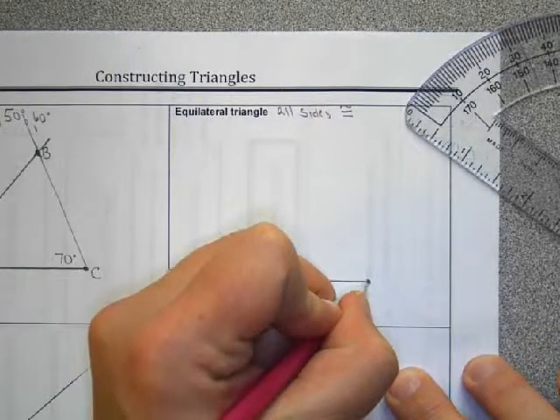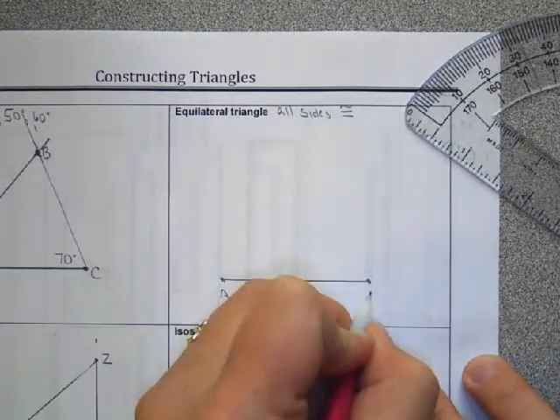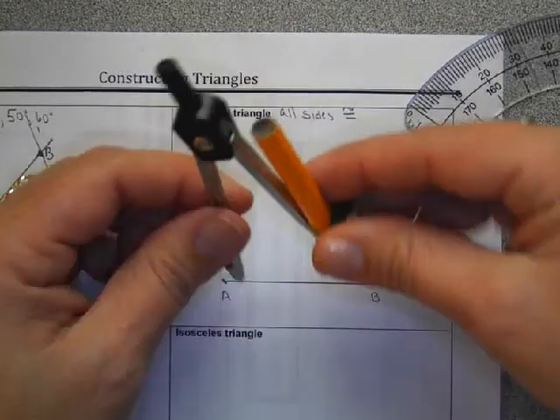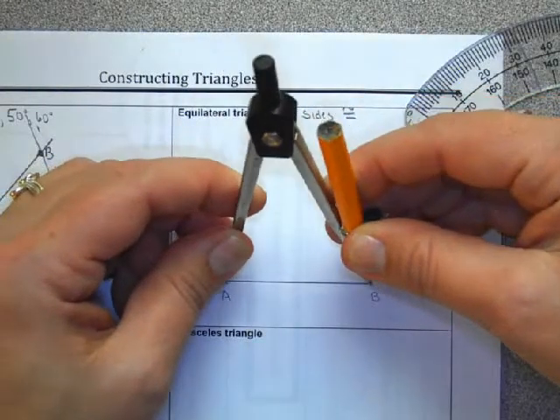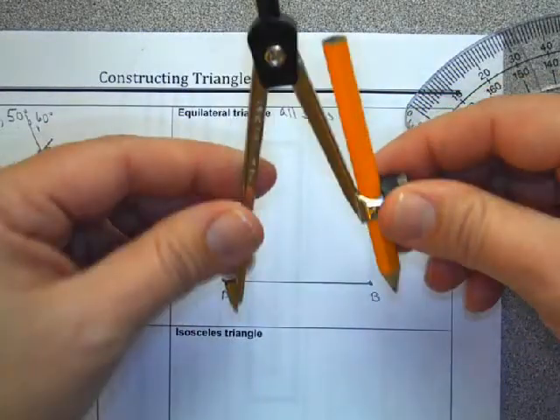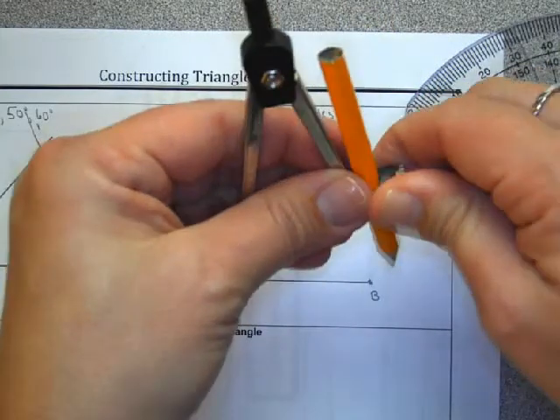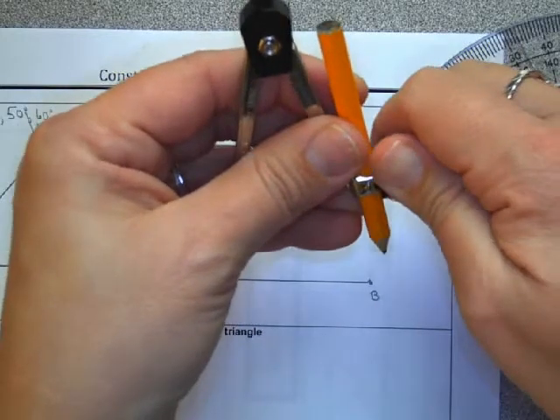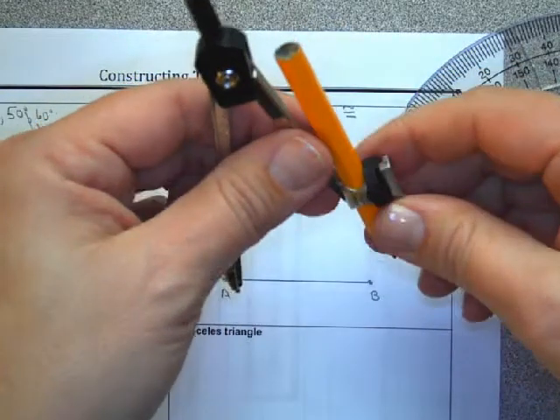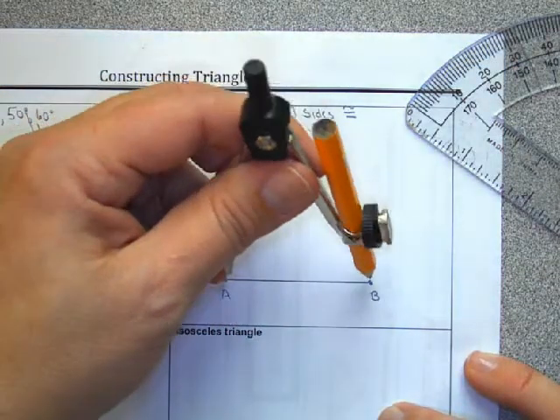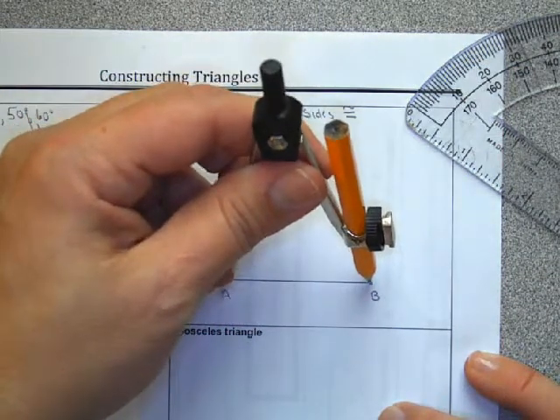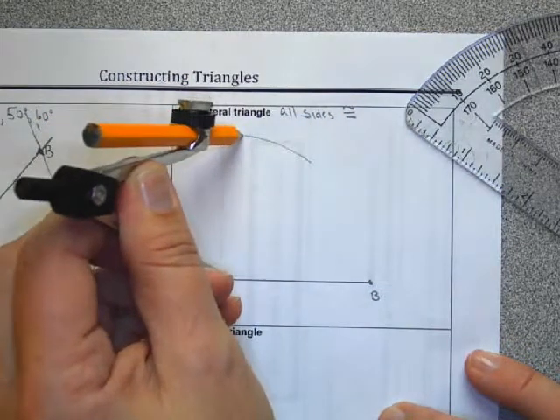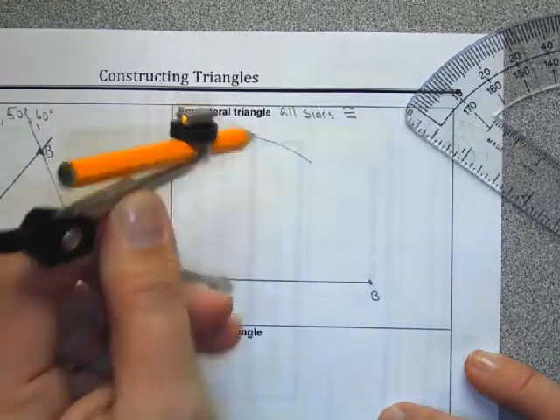And then we take our compass and we use the point of the compass and the point of the pencil. And make sure your pencil's tight and make sure your pencil is even with the point of the compass or it'll be really awkward. That one's misbehaving a little bit. And then you open it up exactly the length of your original segment and make an arc like this on one side. And then turn your compass, put the point on the other end point, don't change the opening, and make another arc.